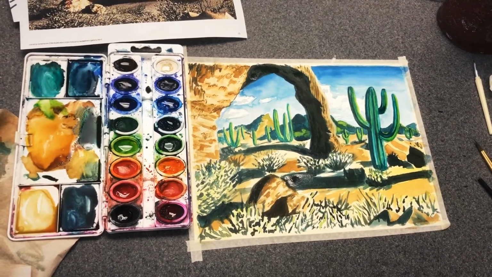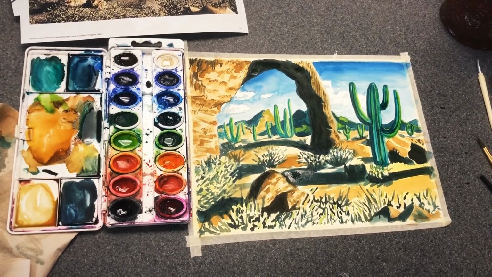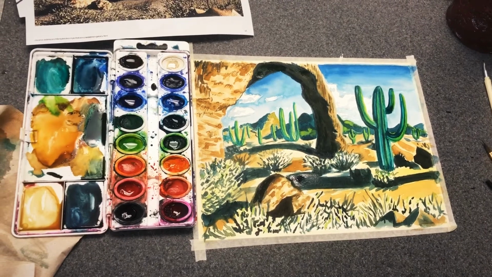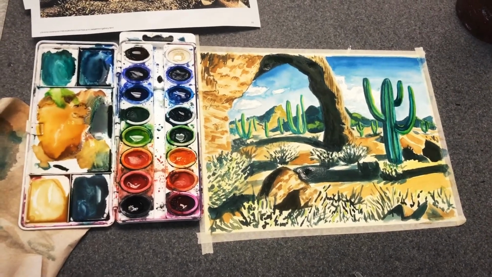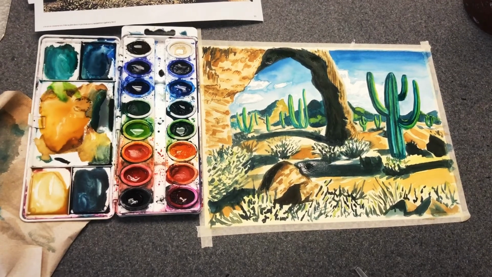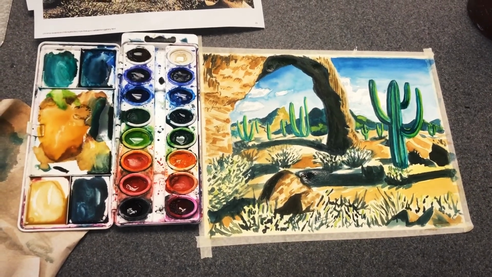Hi guys, today we are going to be making a watercolor landscape, and our next step will be to talk about how to draw out your landscape and the different components of space and how to get that all laid out.